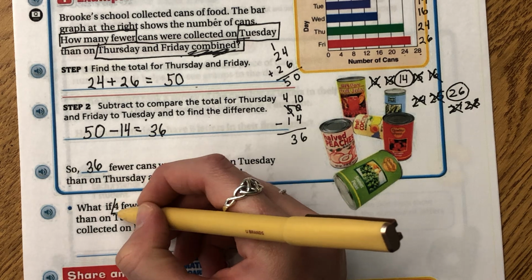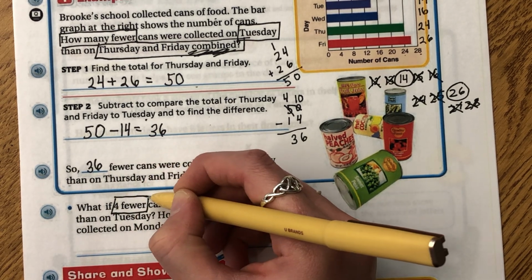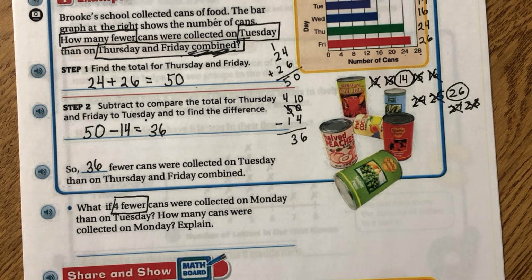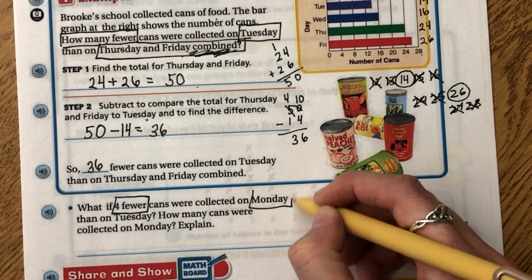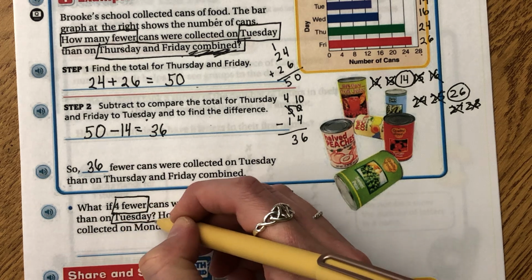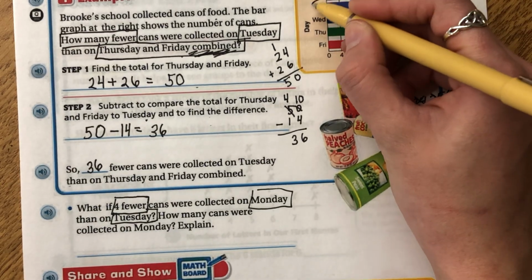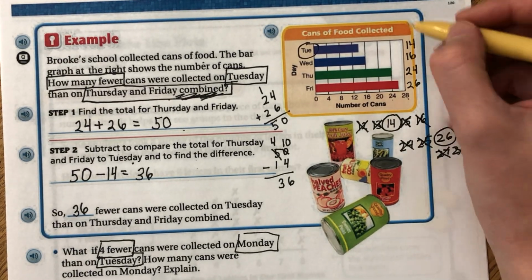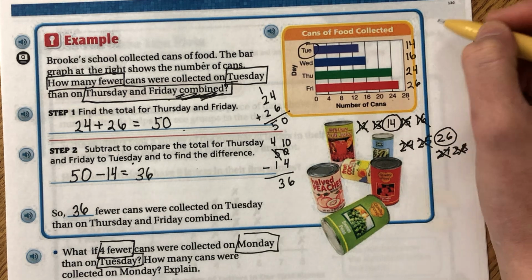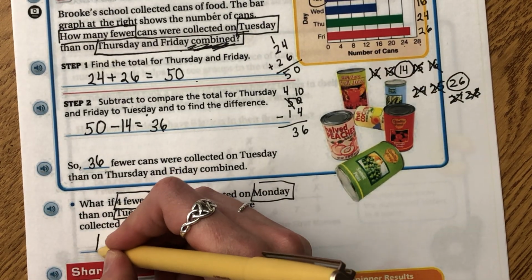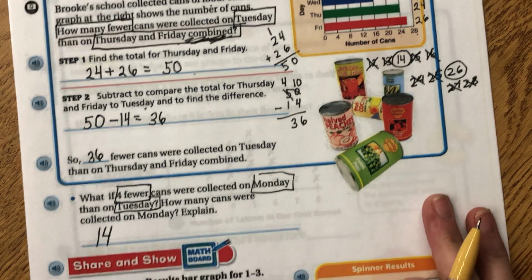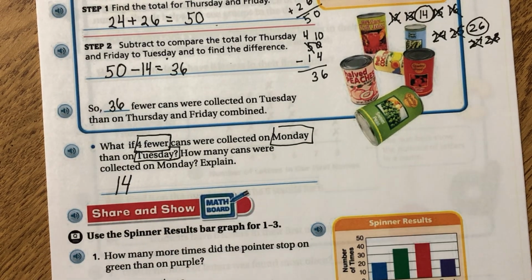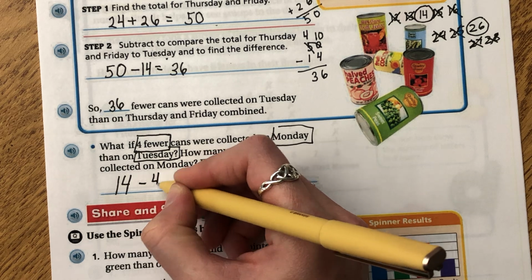So we have 4 fewer. That tells me that I'm going to need less, which means I'm going to have to subtract. Were collected on Monday than on Tuesday. So if I look at my graph, I do have Tuesday on my graph. So we're going to take the number that we have for Tuesday, where if I look to the right, the number I've got is 14. And if it says that I need 4 fewer, how many do you think I'm going to subtract? Perfect. I'm going to subtract 4.